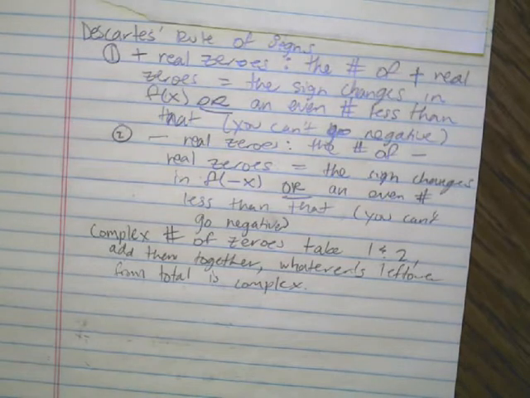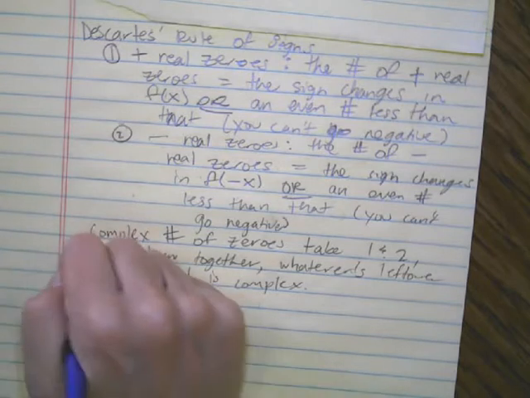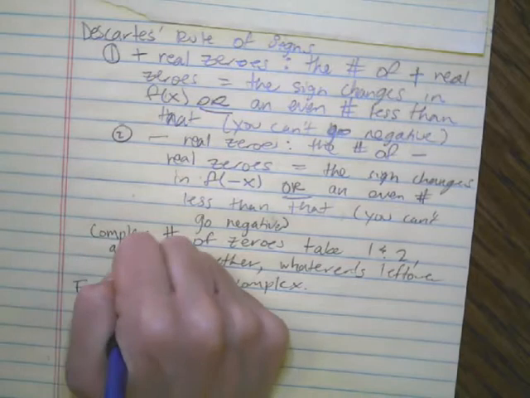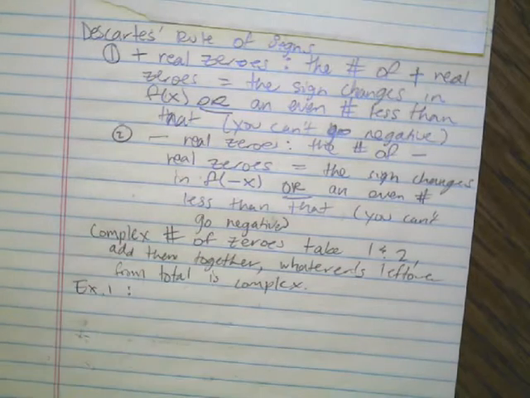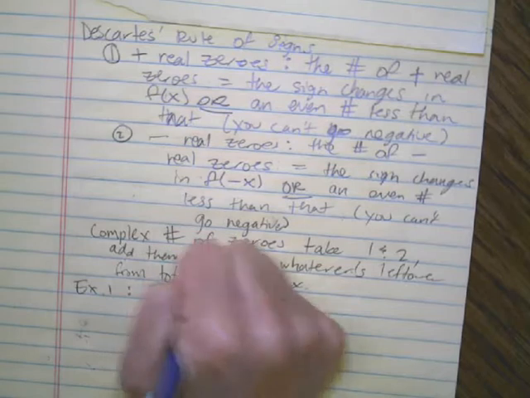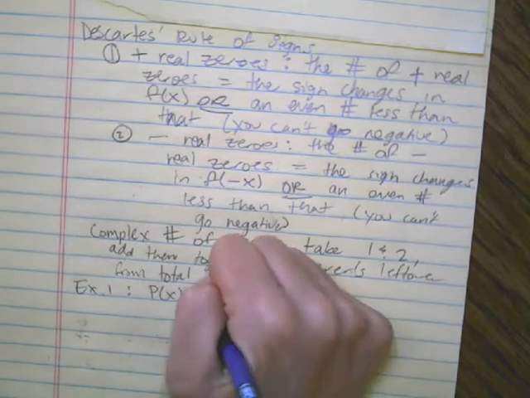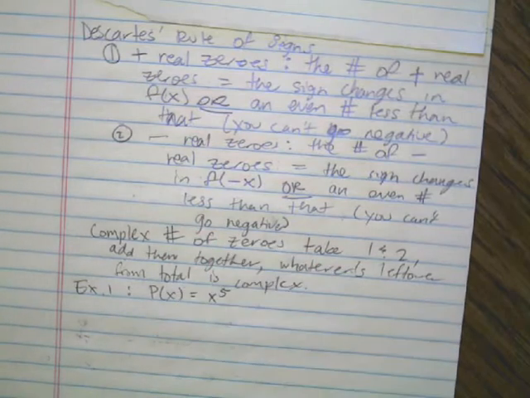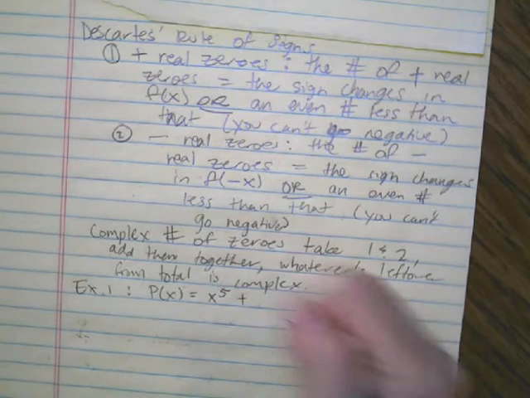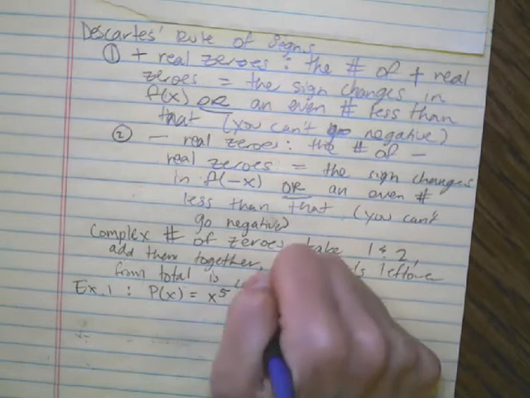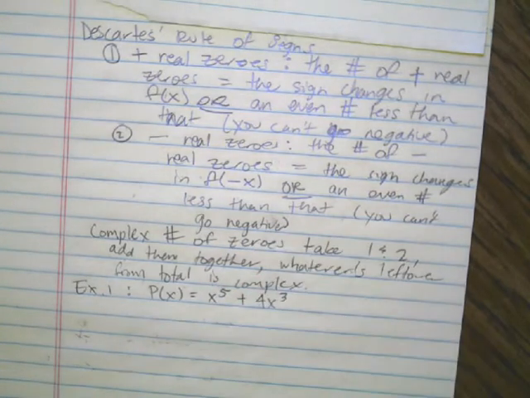So, example number 1. We're going to find all the types of real zeros. So P of x equals, and these types of problems, this is what you should be doing on your homework, for 60, 61, and 62. You should list total, positive real, negative real, and complex.